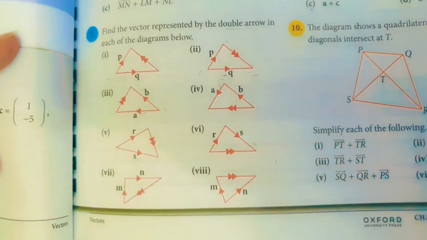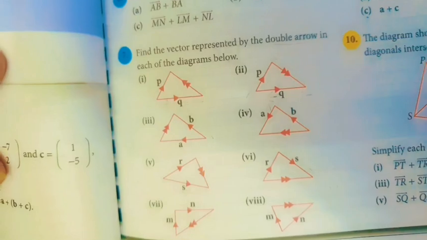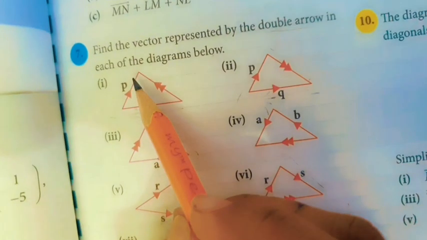Students, this is question number 7. It's exercise 4B, book 4, 8th edition. Find the vector represented by the double arrows in each of the following diagrams. So see very carefully over here. The diagrams are shown. This is a diagram.